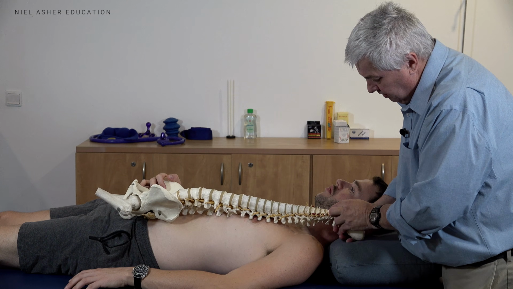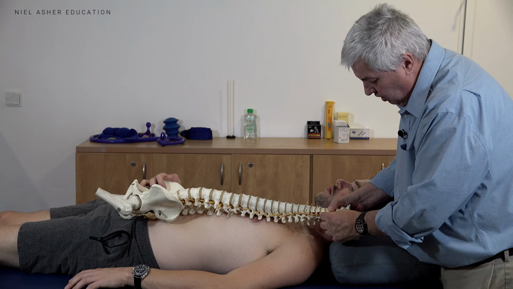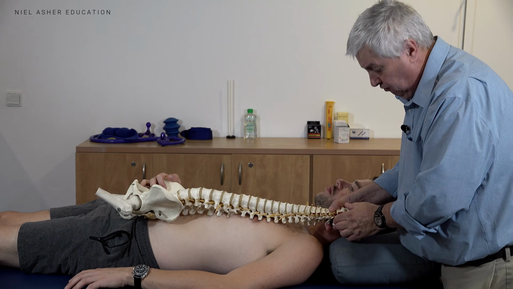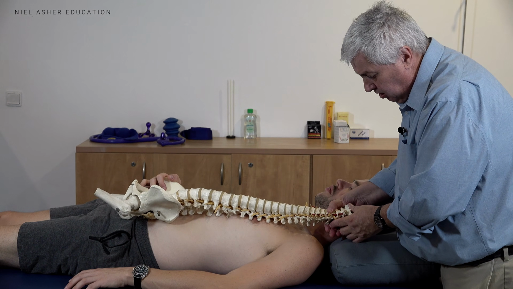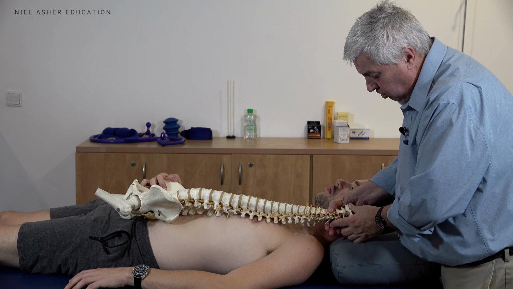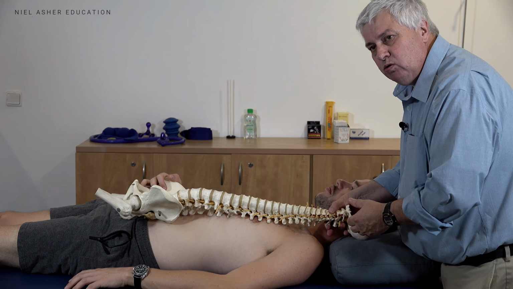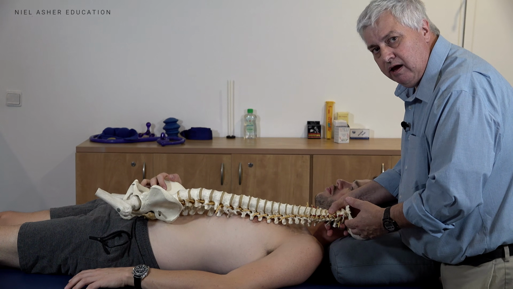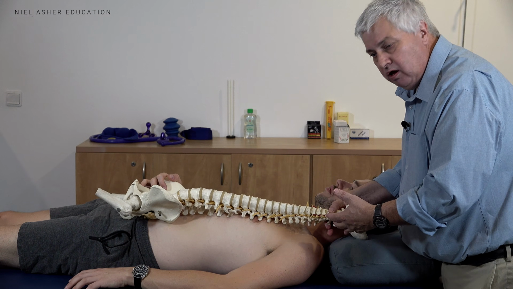So one of these facet joints, if I move the nerve root, would probably be either this facet joint or here that could be causing the referral downward. And I'm going to use a technique, a very gentle technique, where basically I'm going to slide and glide the joints.